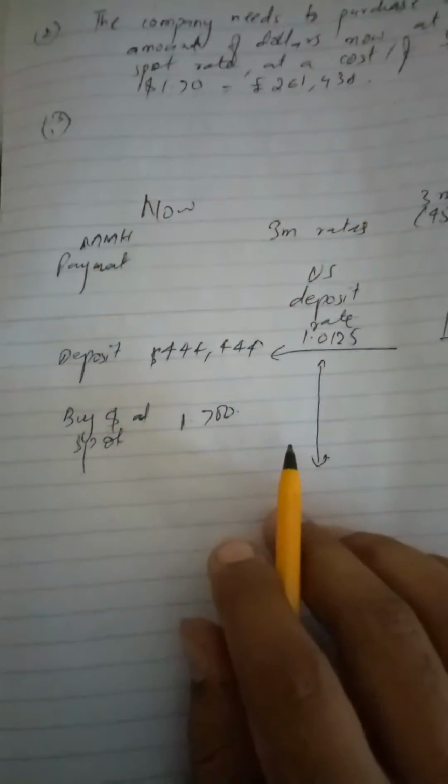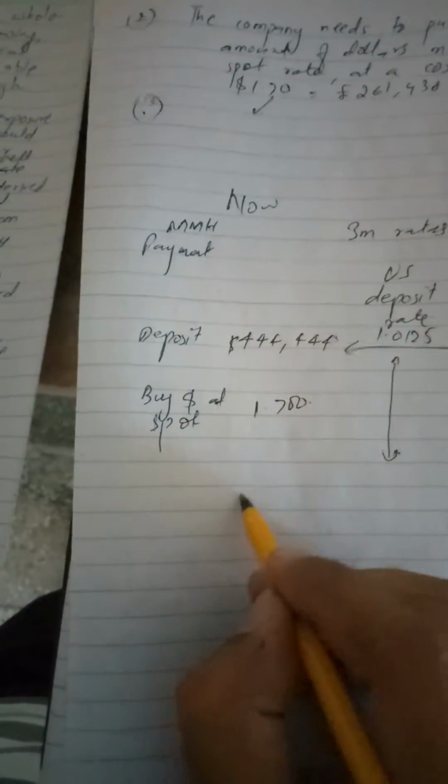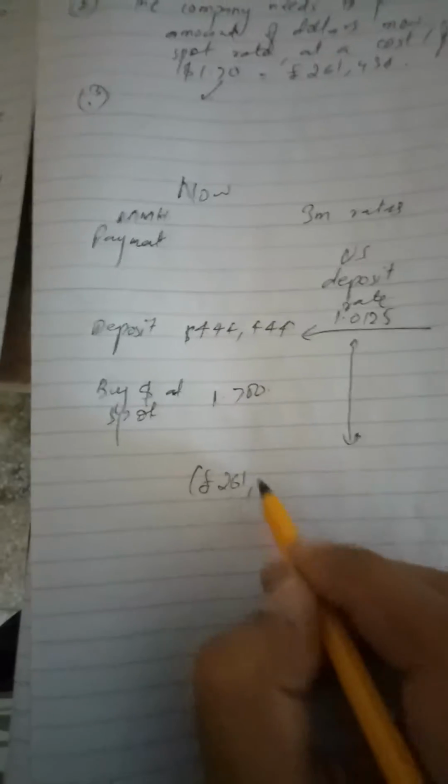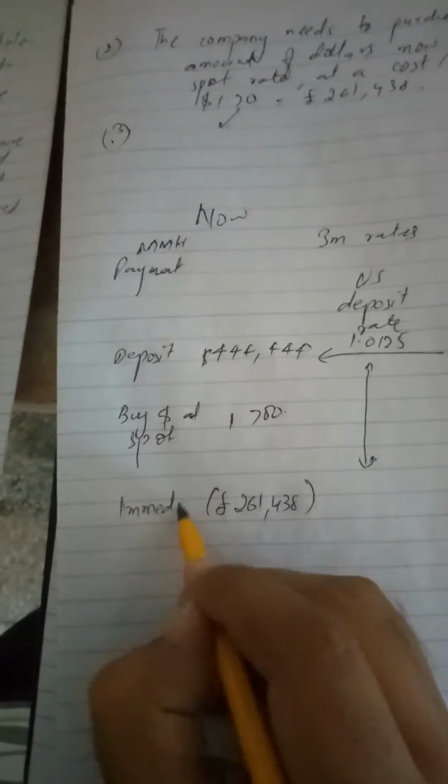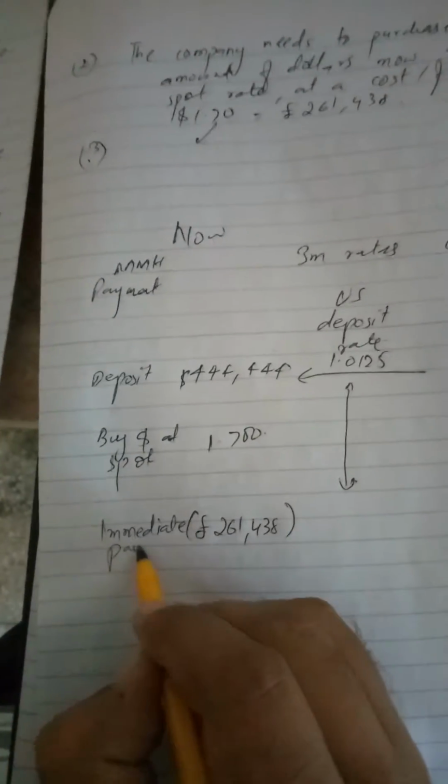The spot rate is what? 1.70. So converting it would give us sterling 261,438 as the immediate payment.